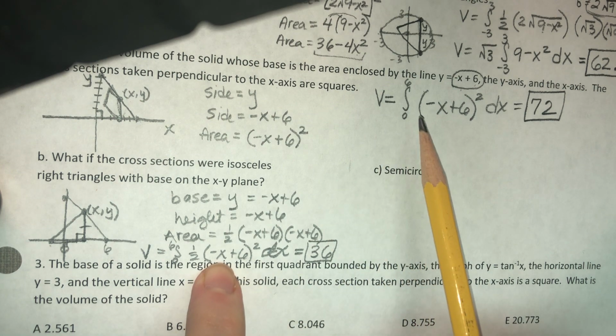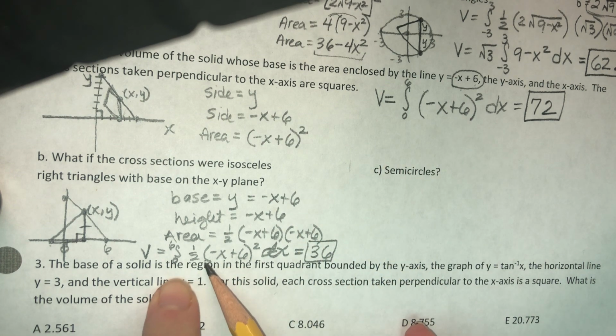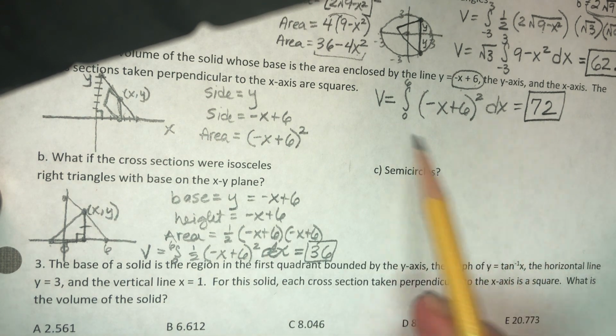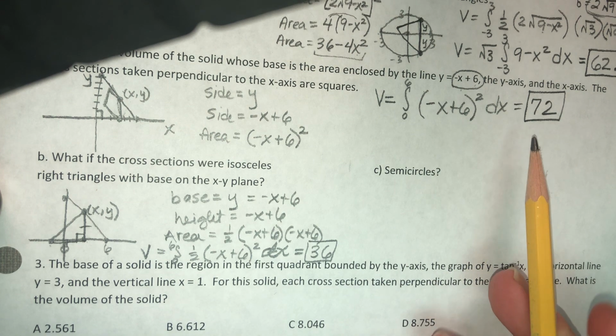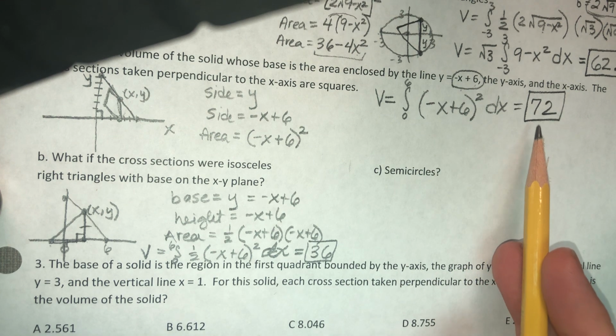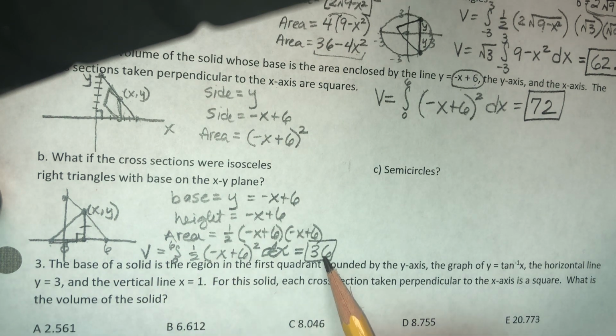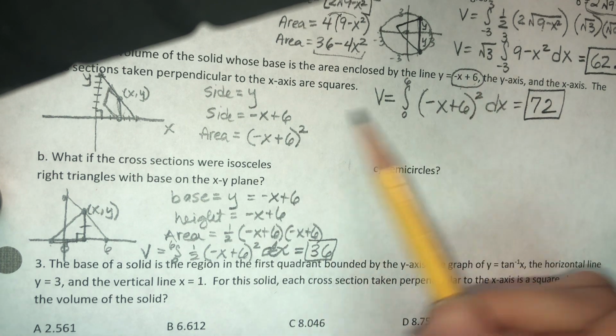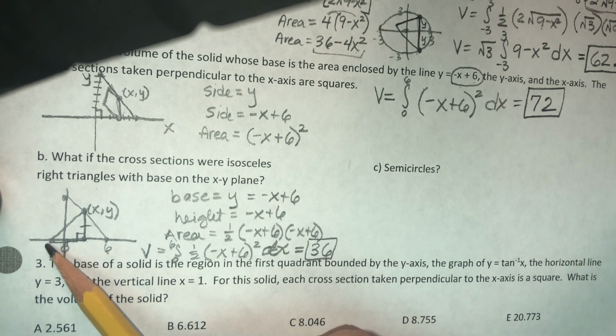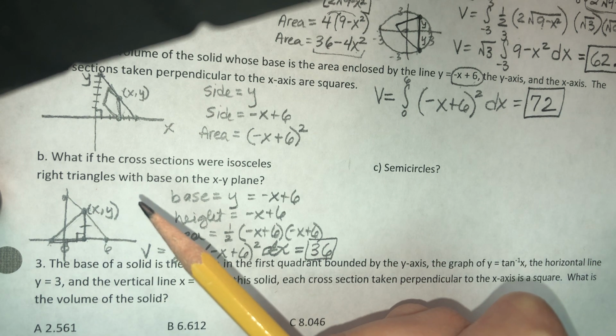Notice these integrals are exactly the same, except this has a 1/2, which could have been moved out in front of the integral. Then you could have evaluated the same integral you had in part A, and then just taken that answer, 72, and multiplied it by 1/2 or divided by 2, which would give you 36. It kind of makes sense too if you had square cross sections and then you cut them each in half diagonally, that it would be half the volume.